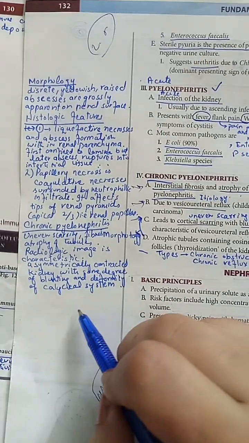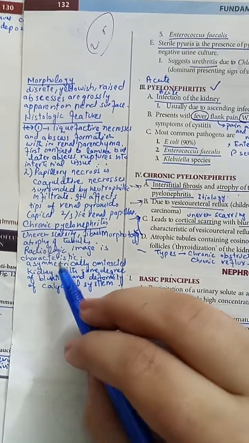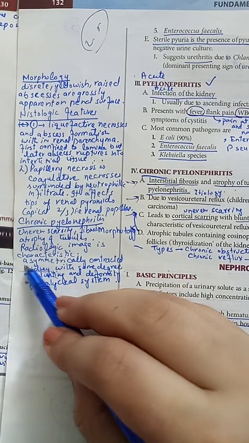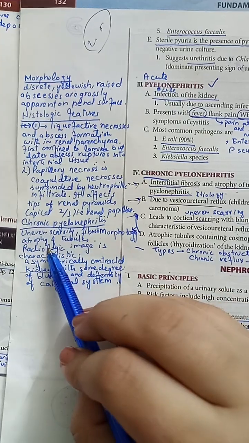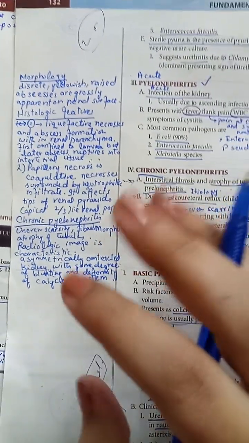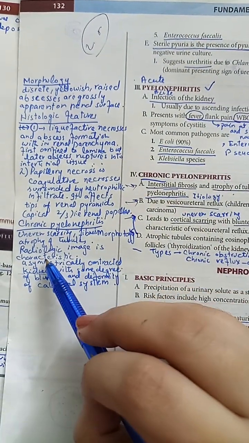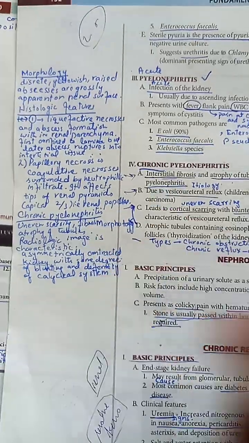On gross appearance on radiography, you will have an asymmetrically contracted kidney. This is the hallmark, and it indicates chronic pyelonephritis. Uneven scarring, fibrosis, and atrophy of tubules is another feature. The radiologic image is characteristic: asymmetrically contracted kidney with some degree of blunting and deformity of the calyceal system.